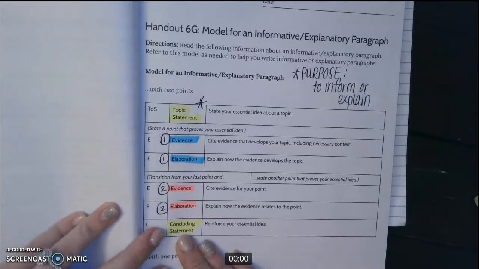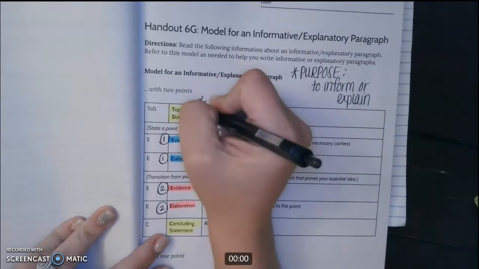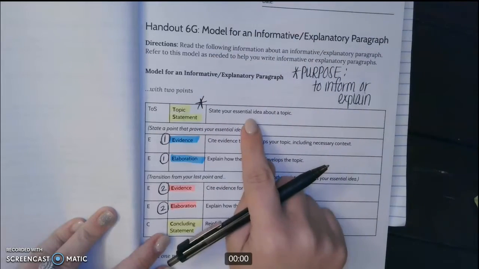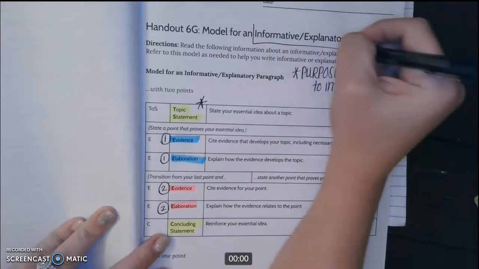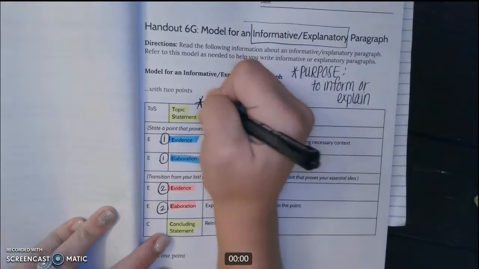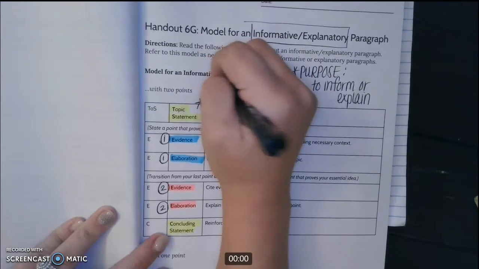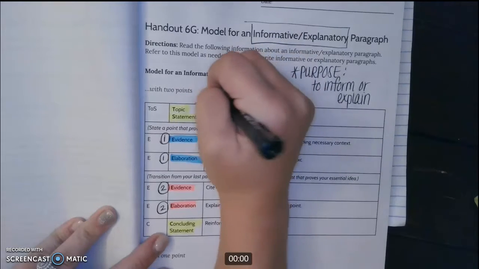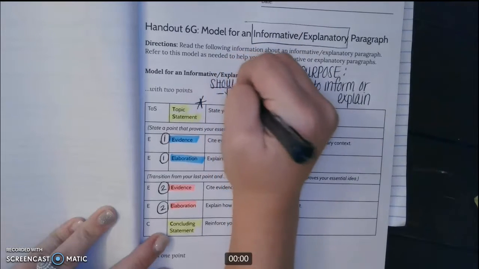But first, I want to explain the topic statement a little closer. Because we are writing an informative or explanatory paragraph, it's really important that it tells my main idea.